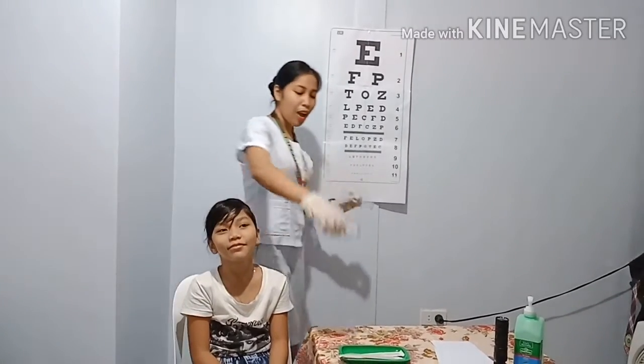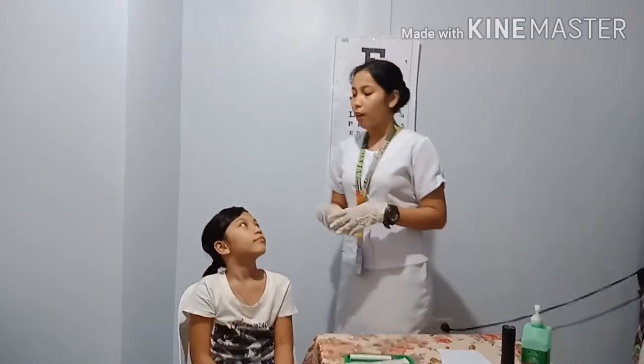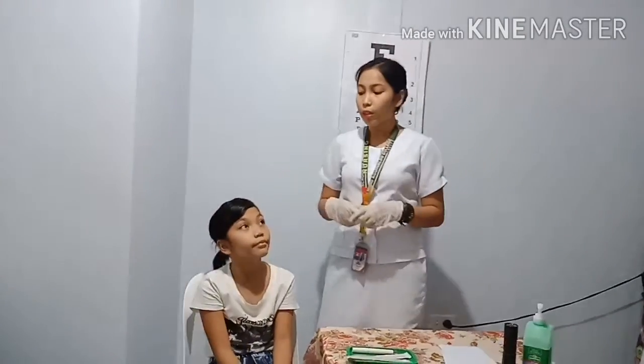Then, after that, we may also inspect the tympanic membrane of the ear. In this, we try to check the color and the glossiness of the tympanic membrane. But since we don't have an otoscope, we cannot assess the tympanic membrane of the client.